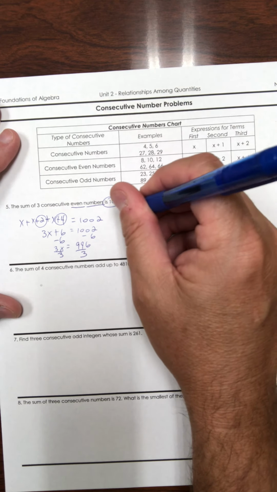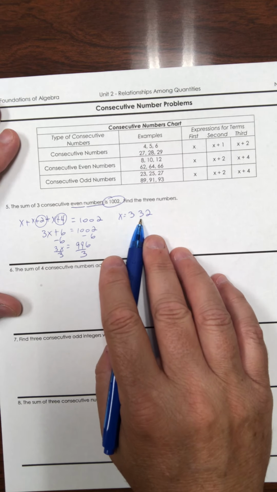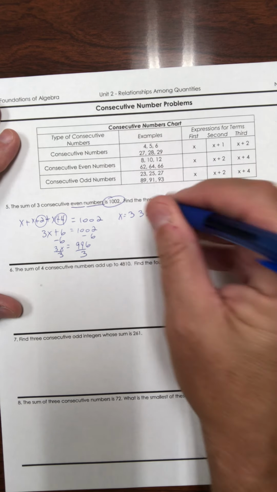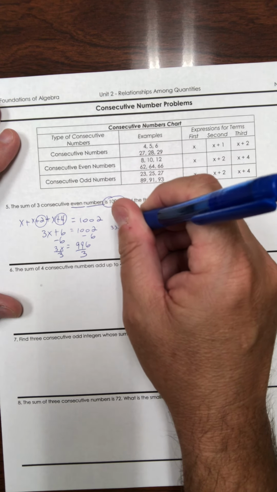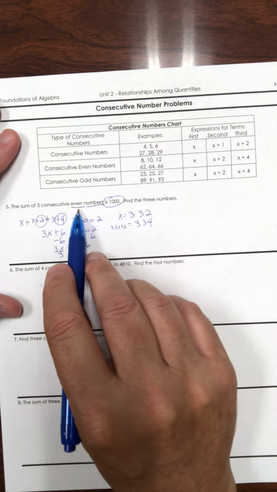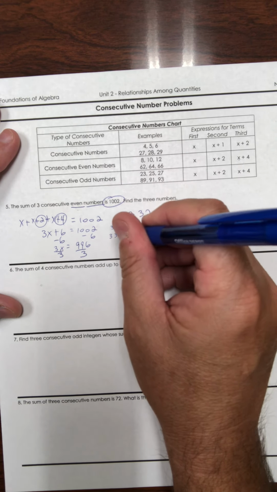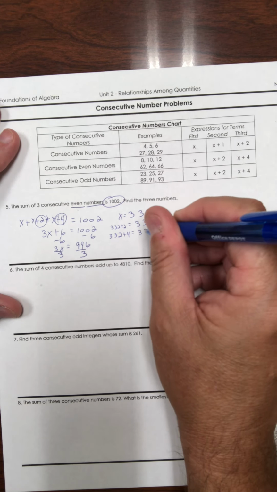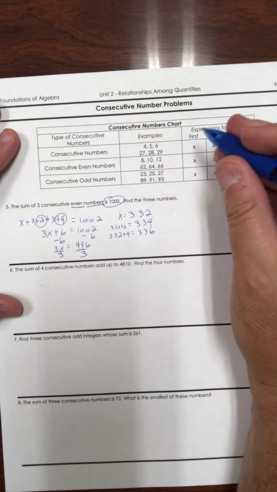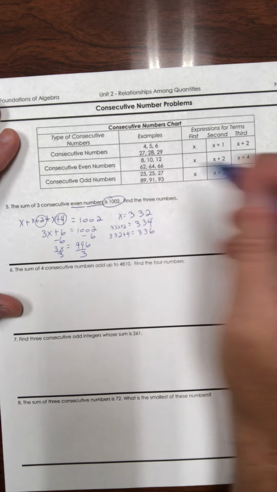So x equals 332. But I need to find all the numbers. So my first one is 332. Well, to find the next one, I need x plus 2. So I'm going to do 332 plus 2, and my next number is going to be 334. So they're both even, so we're probably right. My next one needs to be whatever my x was, 332 plus 4, so that's going to be 336. So these are consecutive even numbers, 2, 4, 6. If I was to count by even, starting at 2, 2, 4, 6, they go in order. That's what consecutive even numbers mean.